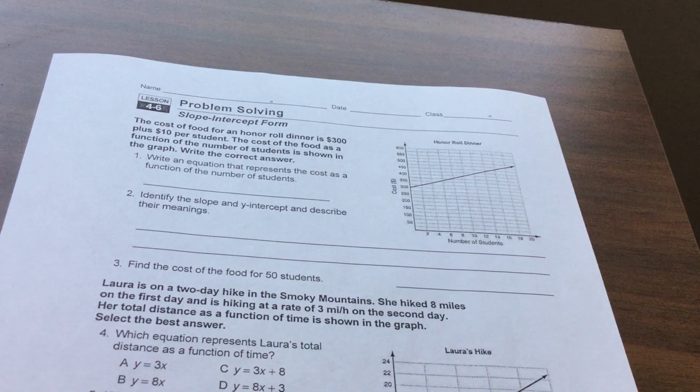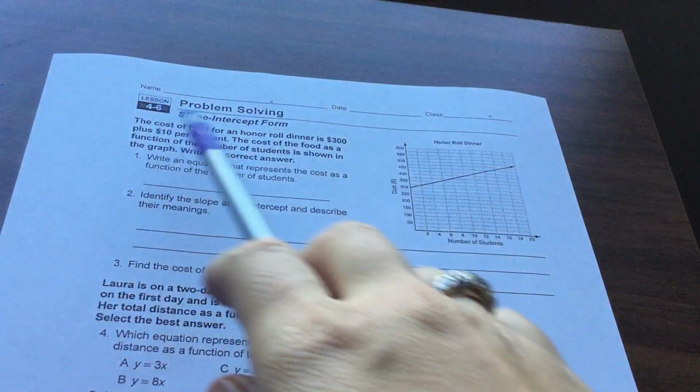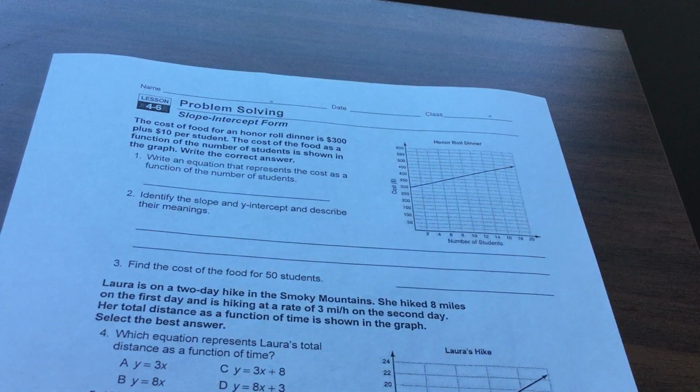Hello, this is Mrs. Taylor, and I want to go over the first three problems from your homework. It is from the 4-6 Slope-Intercept Form problem-solving worksheet.